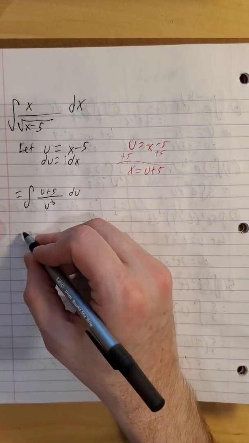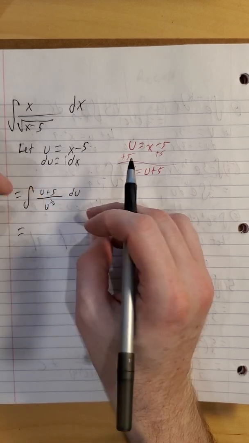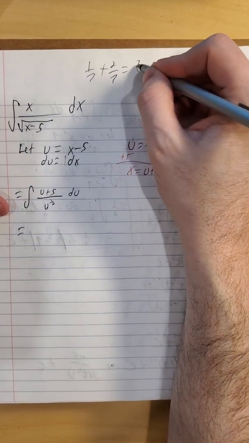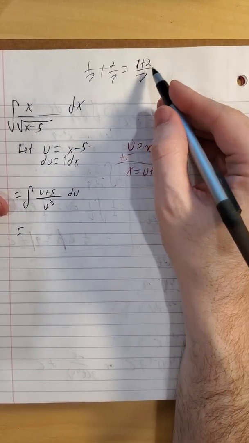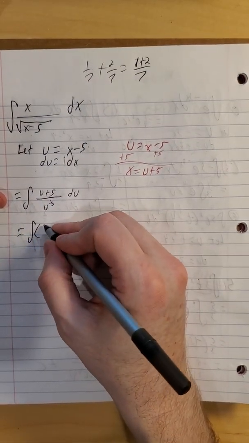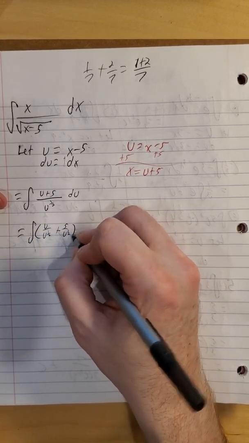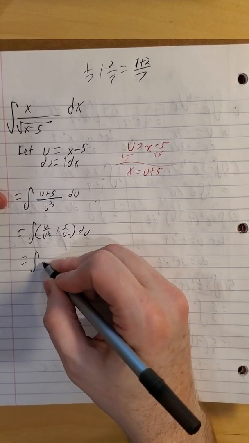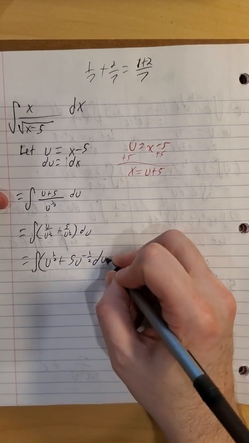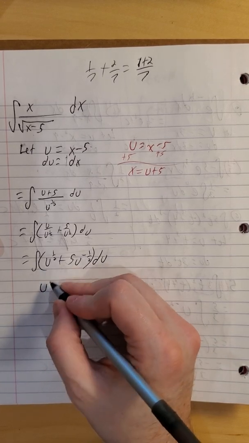So this one, hopefully you notice that we can split the single fraction into two separate fractions. Again, this is one of those 1/7 plus 2/7 and 1 plus 2 quantity over 7 things. We're taking the single fraction and splitting it up. So this is integral of u over u to the half plus 5 over u to the half, quantity times du. So integral of u to the 1/2 plus 5u to the -1/2 times du. So then we're just doing the power rule from there.